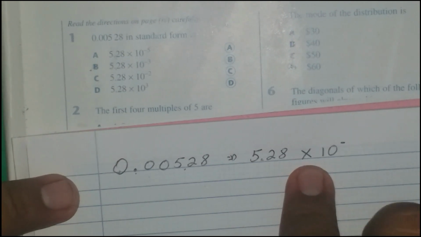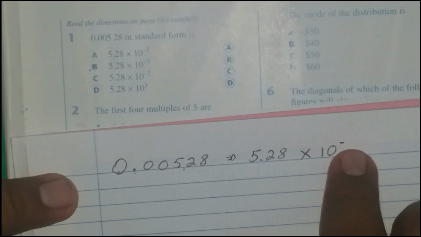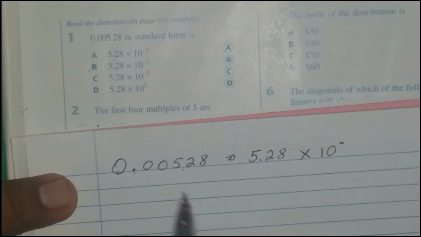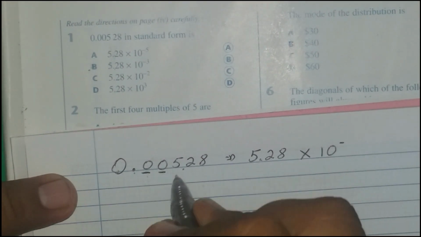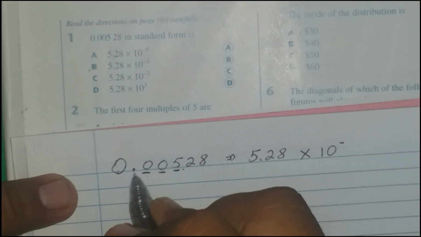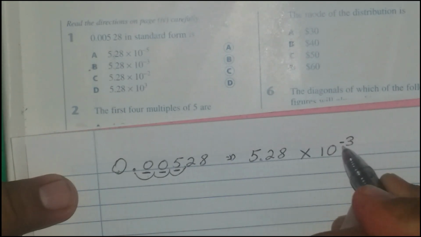And then we have, it is times 10. Times 10 times what? The power will tell me how many times I move. So the power is 1, 2, 3. I move it 1, 2, 3 times. So this one should be 3.